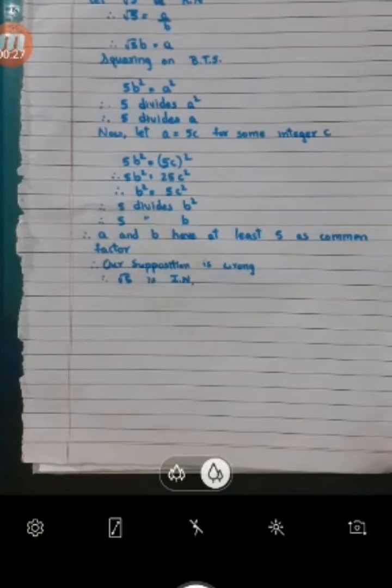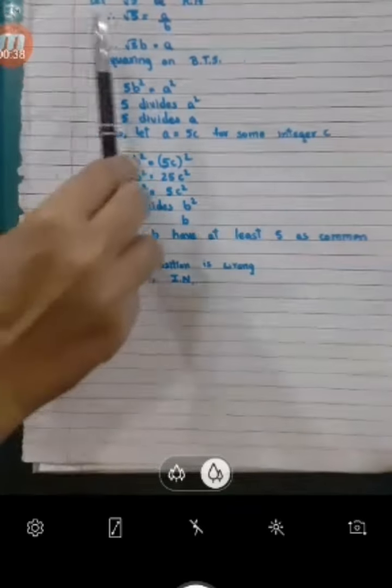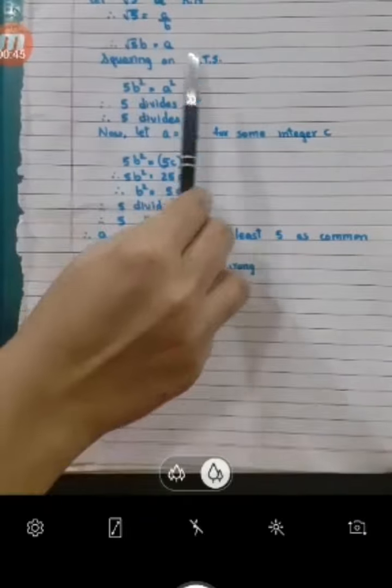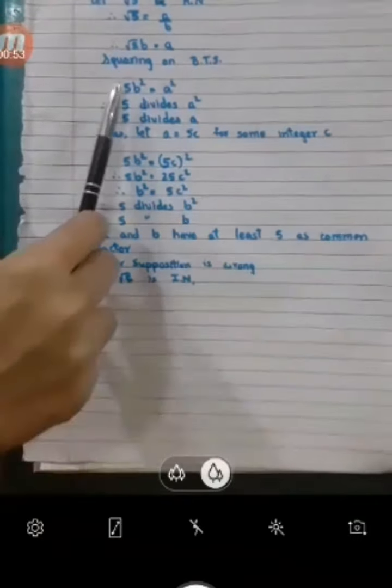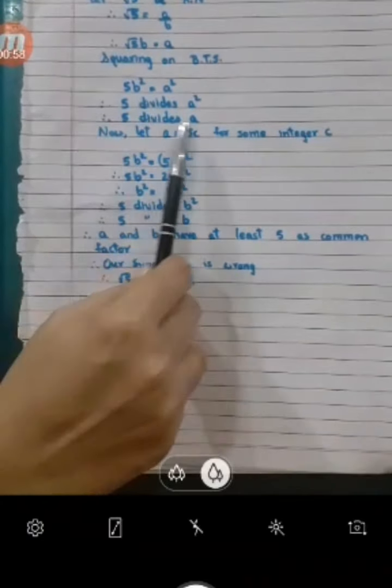How to show it? First of all, let root 5 be a rational number. Children, you all know that rational numbers can always be written in the form a upon b, or we can say p by q. So here root 5 is equal to a upon b. Division becomes multiplication, so root 5 b equals a. Taking square on both sides, we will get 5b square is equal to a square. Taking this 5 to the right side, we will get 5 divides a square, so 5 divides a.